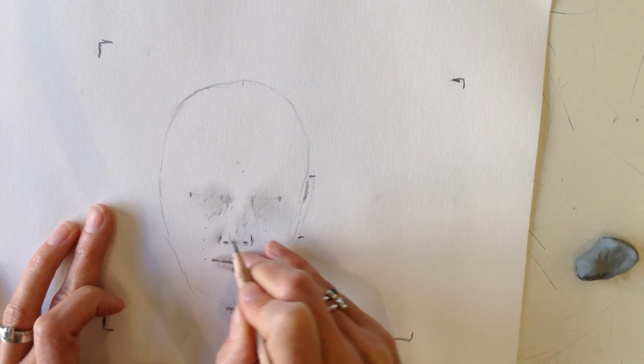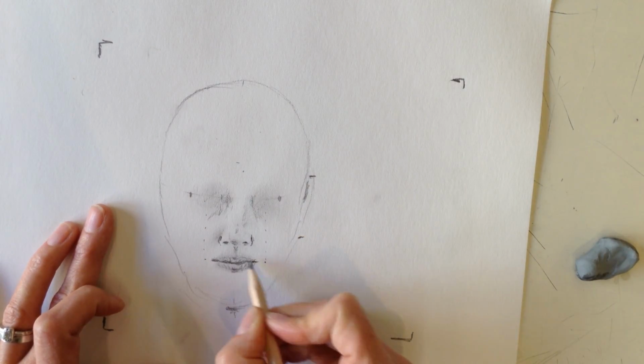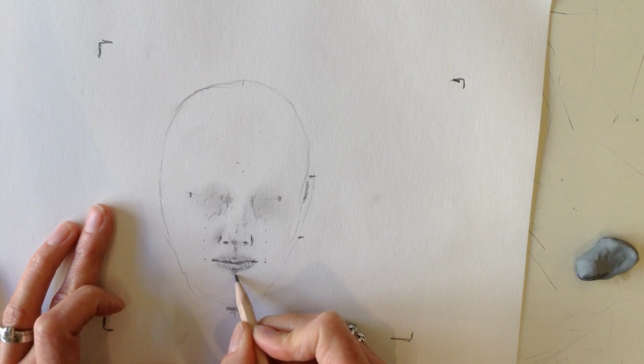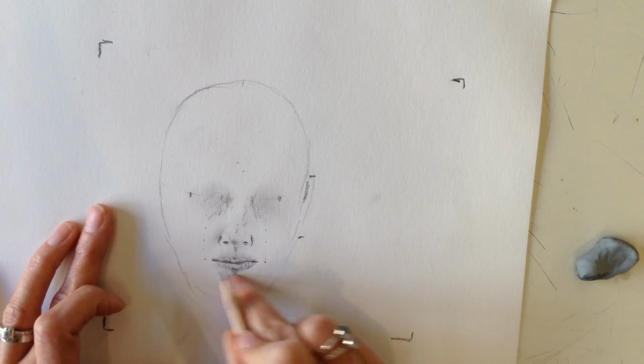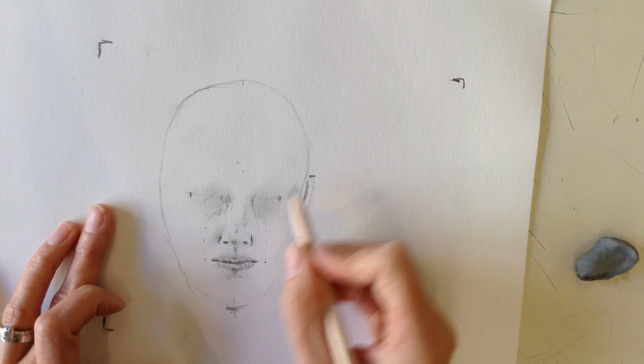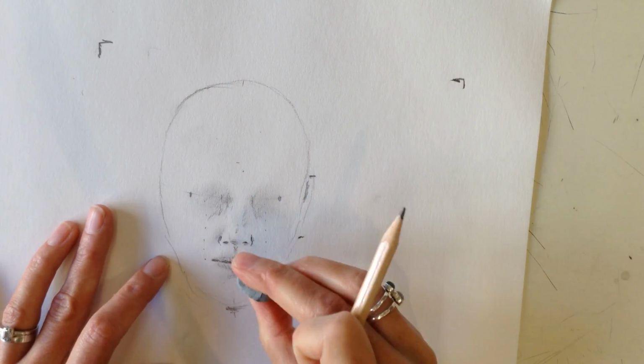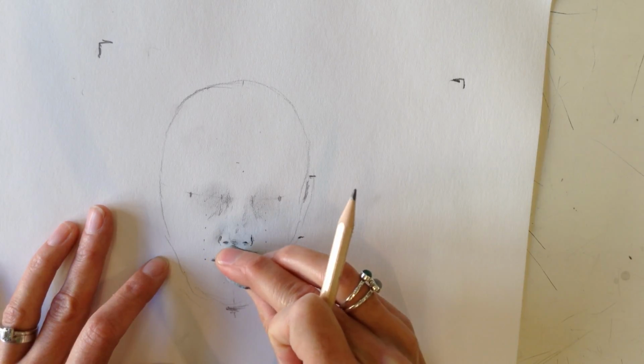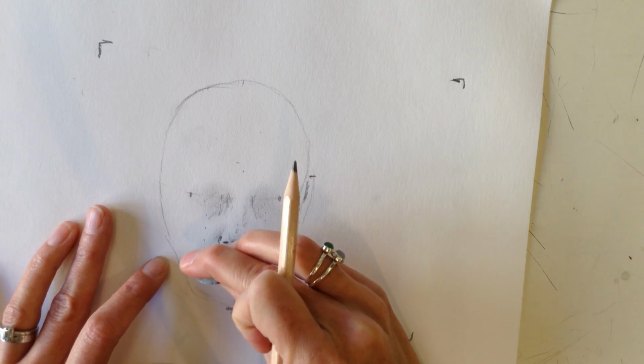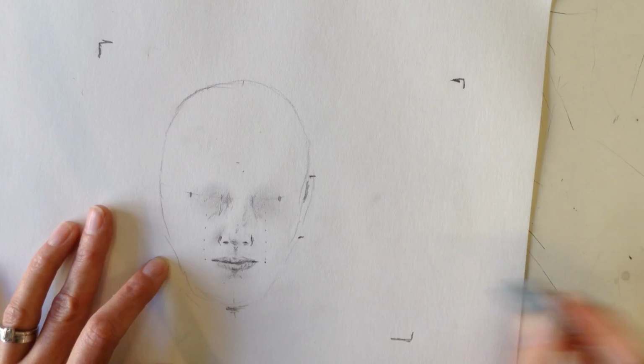And then I'm going to come in and blend it a little bit more. And the shadow on the underside is going to be what makes that more successful. All right, and I'm going to use my eraser to come in and revisit my upper lip to give myself that halo, because we all know that that line really does not exist.